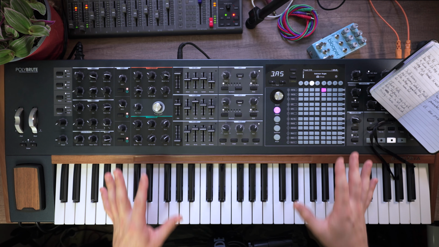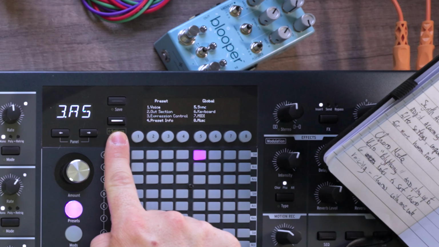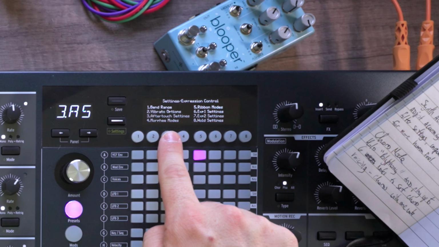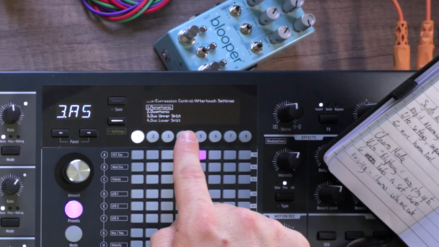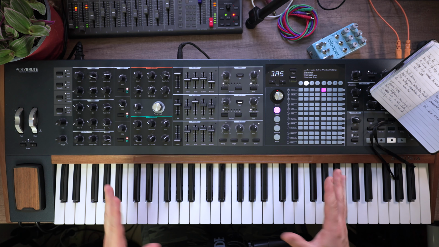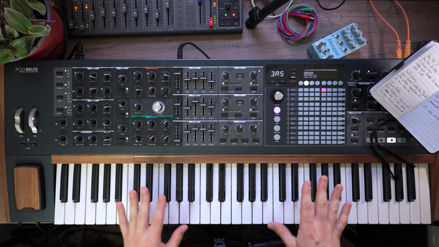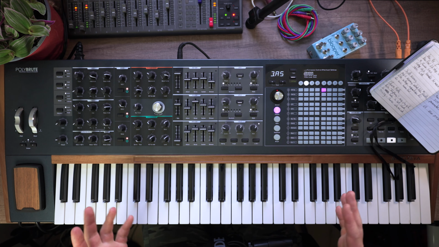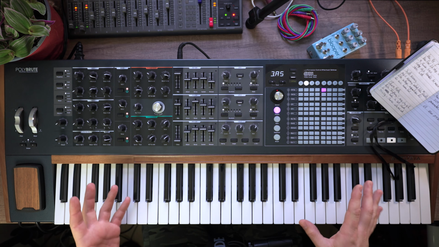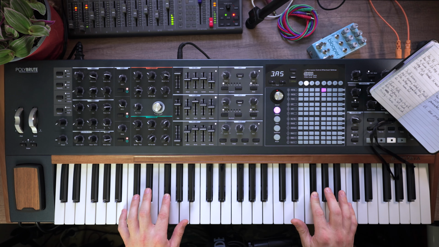So to access the Duophonic Aftertouch, all you have to do is go to Settings, Expression Control, Aftertouch Settings, and then you can choose monophonic, duophonic, duo upper split, or duo lower split. So with Duophonic Aftertouch activated, what will happen is that my aftertouch will only affect the last few notes that I play. And that just gives you a whole new range of expressiveness to explore on this keyboard.